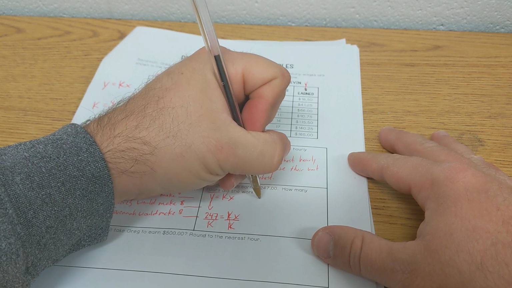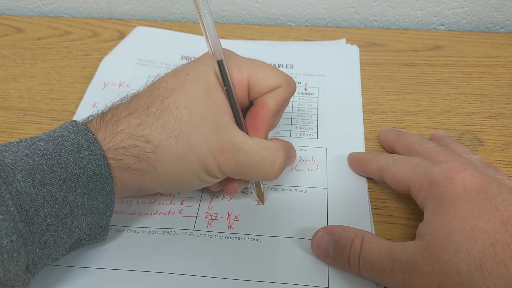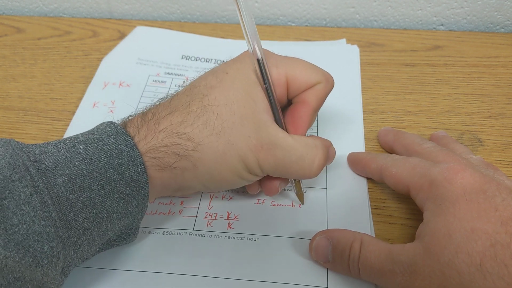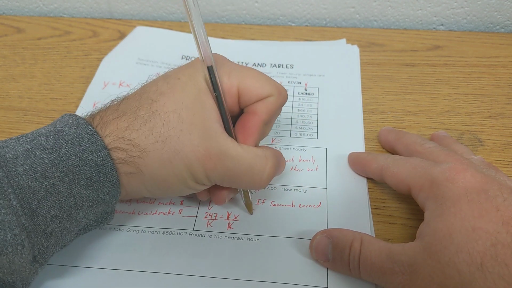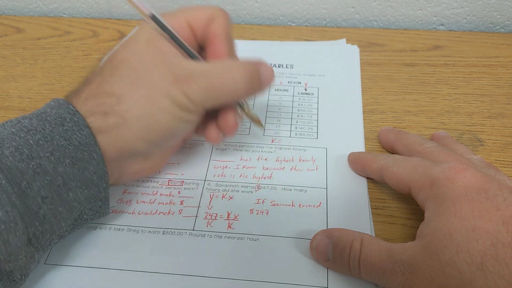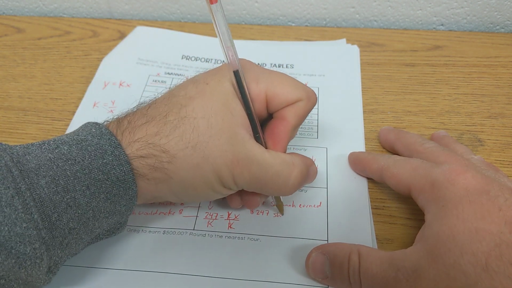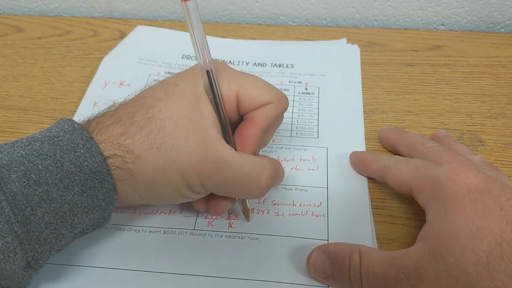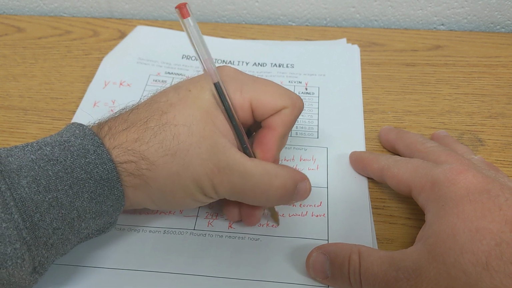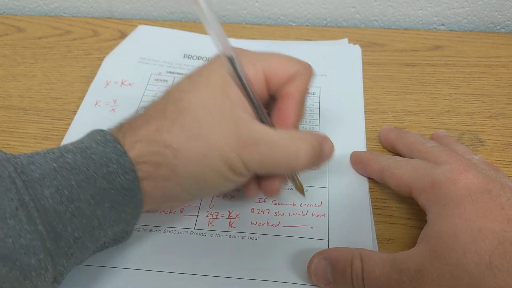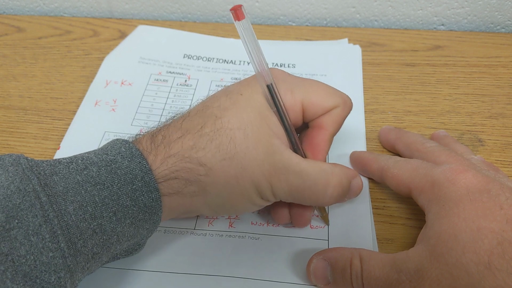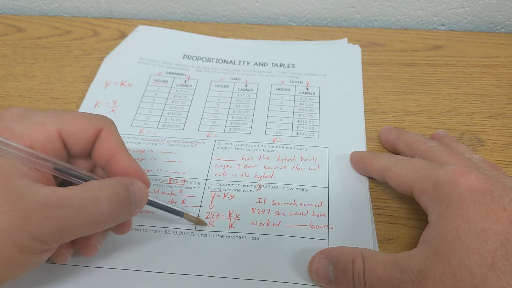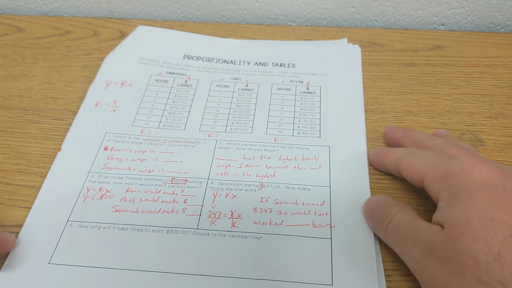So you would say if Savannah earned $247, she would have worked blank amount of hours. And that's when you get 247 divided by whatever the k value is.